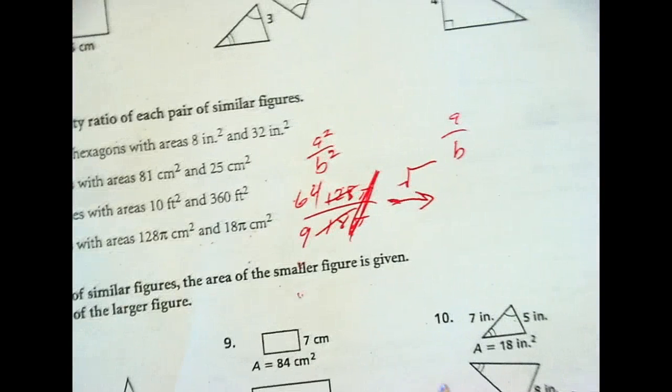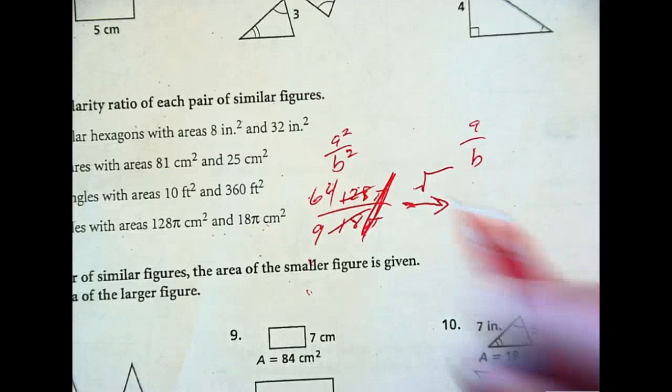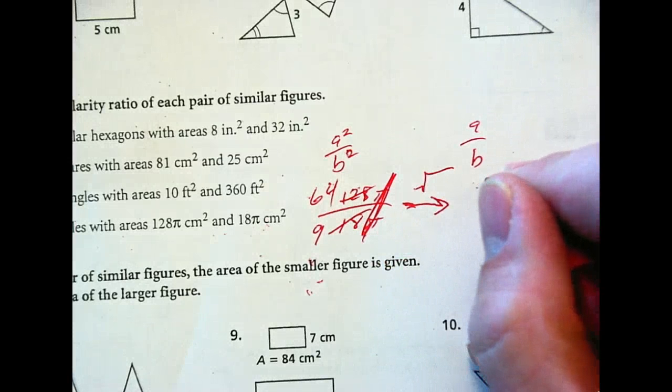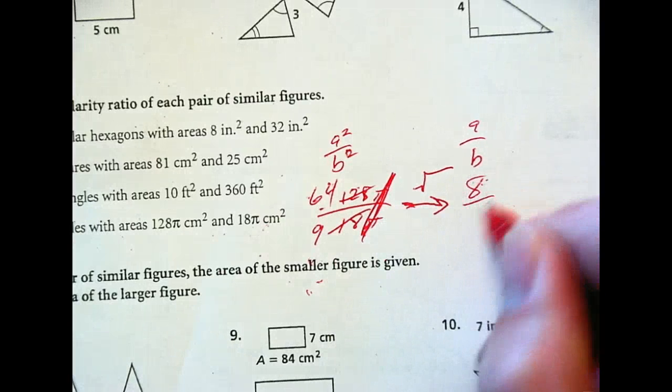You guys got to tell me when I'm off the screen, man. Otherwise, it's a waste. Seriously. Okay? So this is 8 over 3. 8 over 3.